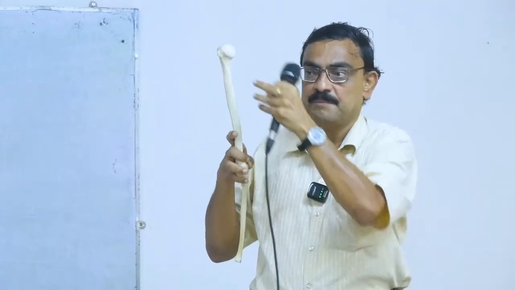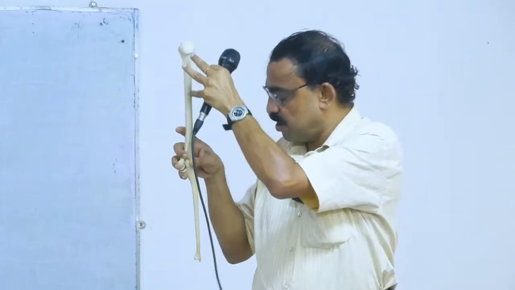The muscle takes origin partly from the humerus, partly from the scapula, and it is present on the posterior aspect of the humerus, and ultimately it is inserted over the superior surface of the olecranon process. That's why we can extend our forearm.